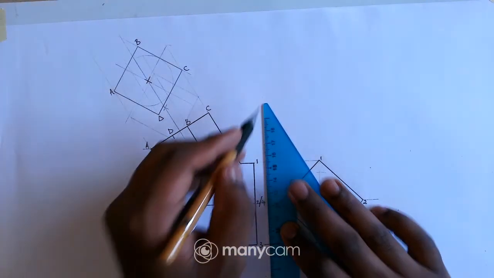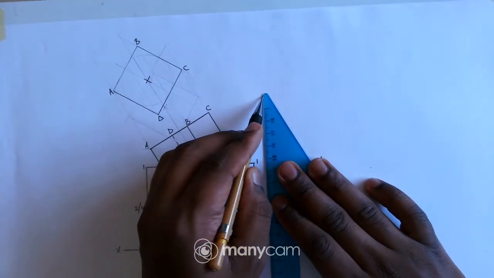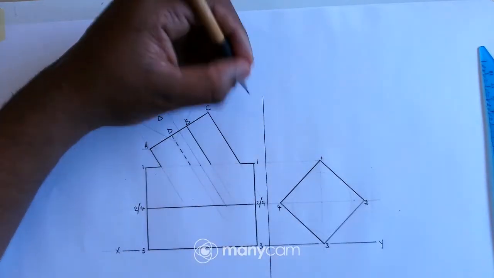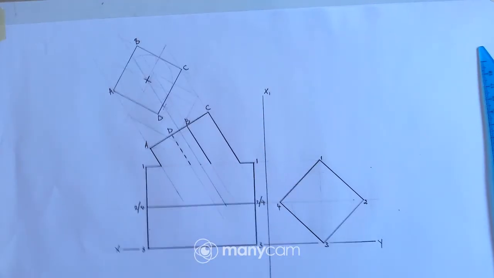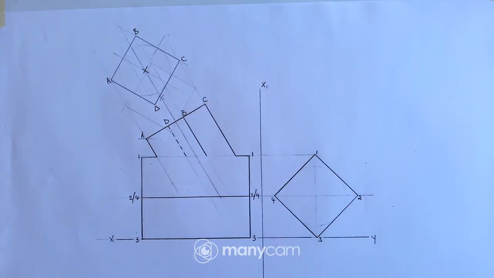Let me just draw that XY line in, just like that. So this will be my X1, Y1 at the bottom there. Okay, it's fine even if you can't see the Y1, but yeah.